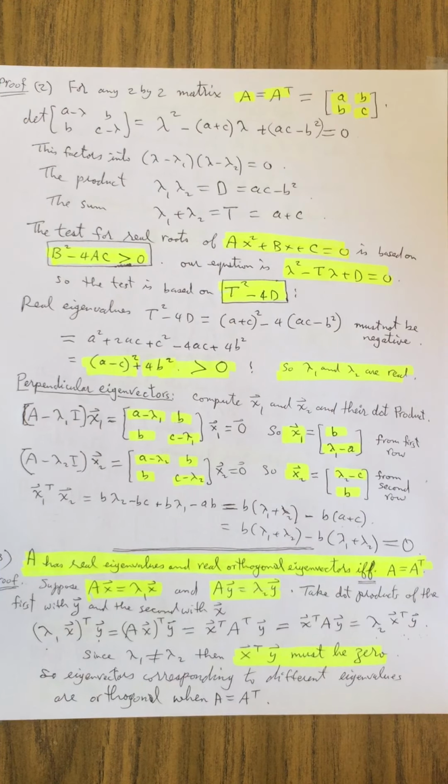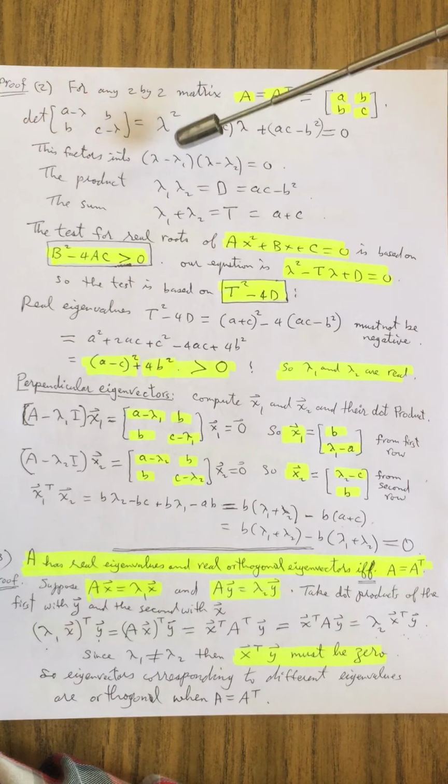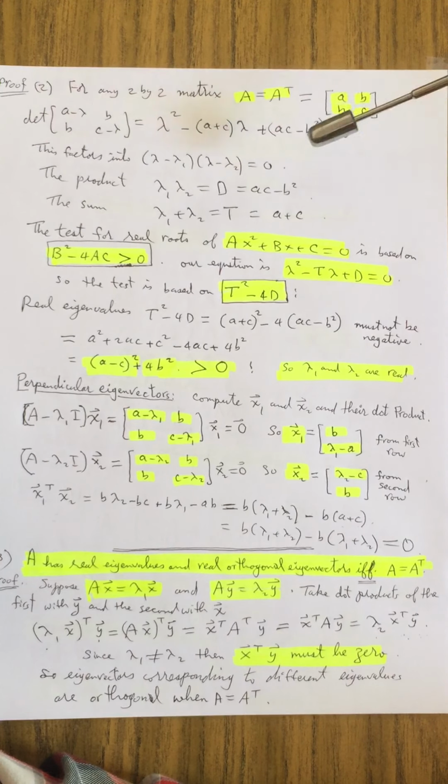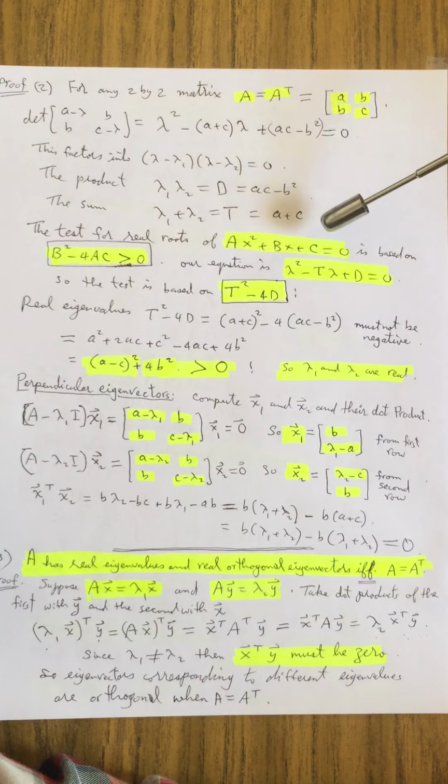We prove here for any 2 by 2 matrix, if A is equal to A transpose equal to A, B, B, C, then the eigenvalues are real and the eigenvectors are orthogonal. So if we calculate the determinant of A minus lambda I, we get lambda squared minus (A plus C), which is the trace, times lambda, plus AC minus B squared, which is the determinant, is equal to 0. This factors into lambda minus lambda 1 times lambda minus lambda 2 equal to 0. The product lambda 1 lambda 2 equals D, which is AC minus B squared, and the sum lambda 1 plus lambda 2 equals T, which is A plus C.